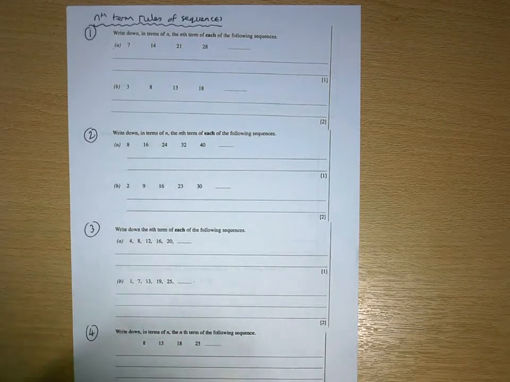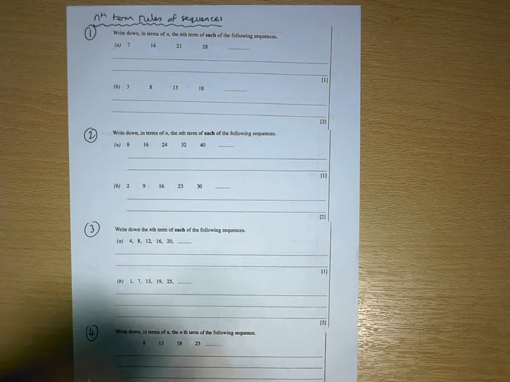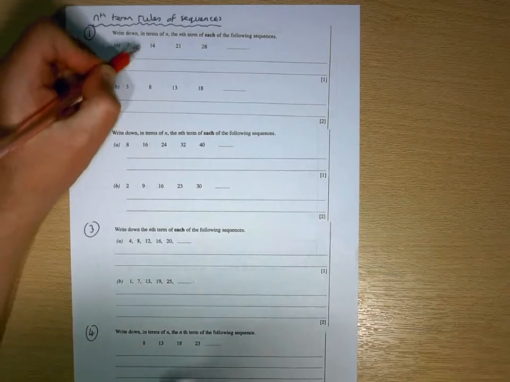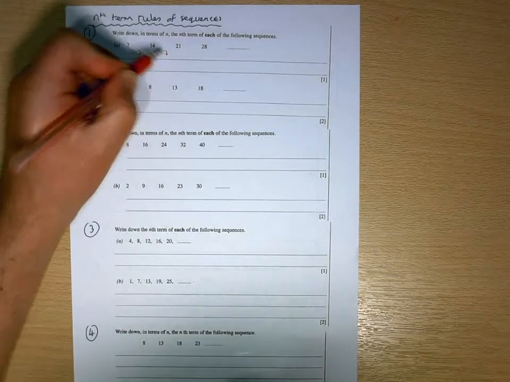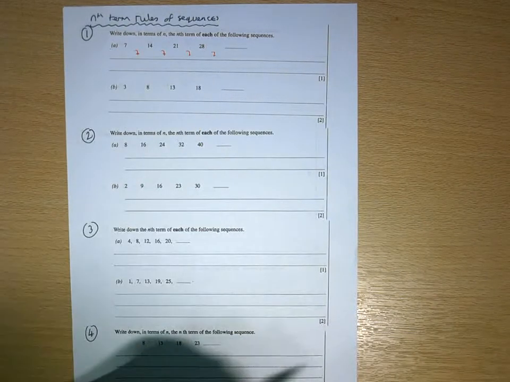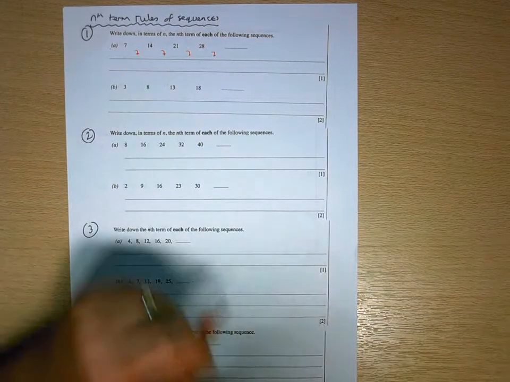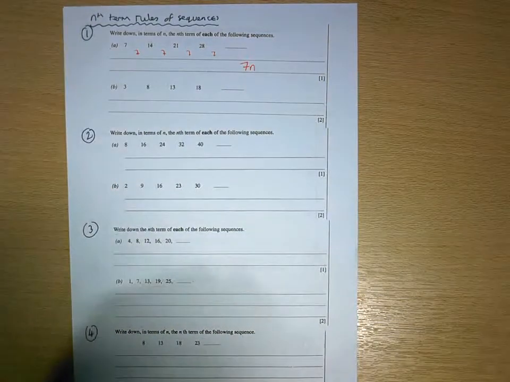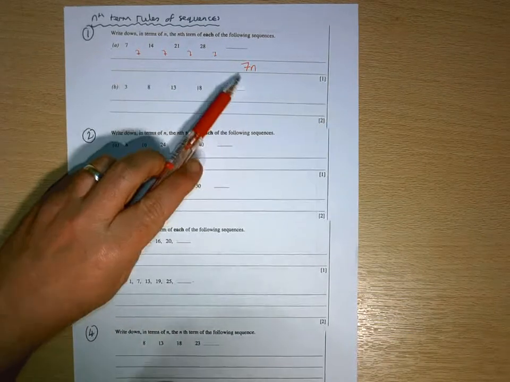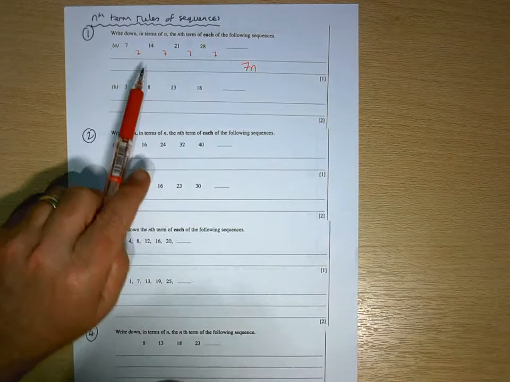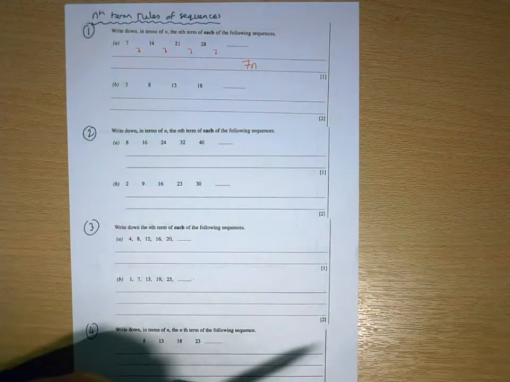And the method is really straightforward. The first thing you do is look for what the differences are between the numbers in the sequence, and you can see here that this first sequence is going up in sevens. The difference every time is 7. That means that this is a 7n rule. Okay, so the first part of the rule that we're going to write down is 7n. The second thing that you then have to do is look to see if 7 is the first number in the sequence. If it is, as it is in this case, then 7n is the rule, and that's the end of the question.